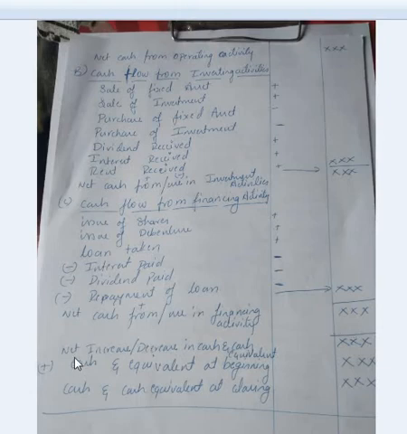See, that is the net increase or decrease in cash and cash equivalents. So there is a decrease. Decrease by how much? 4,000. So you understood that? Here first opening you write down, then closing, and then the difference. Whatever difference you get, in my example I told you 4,000 less.